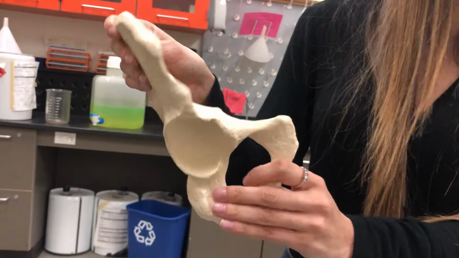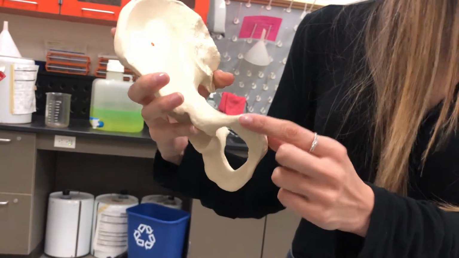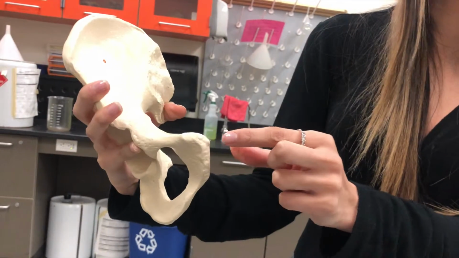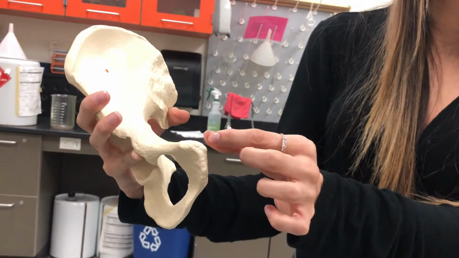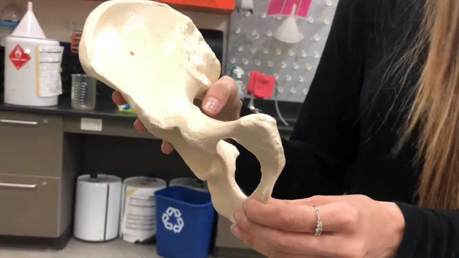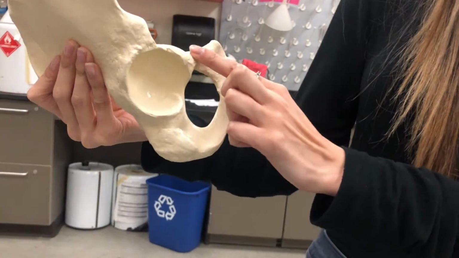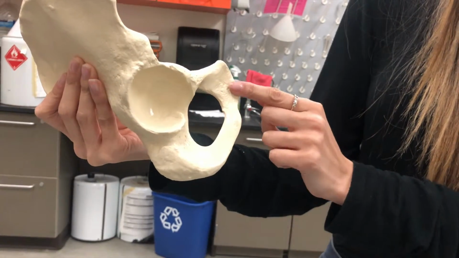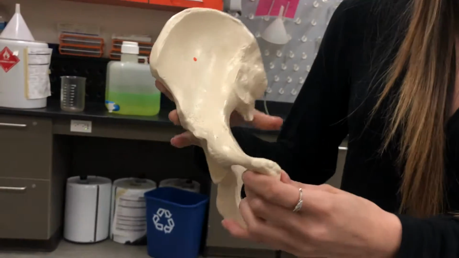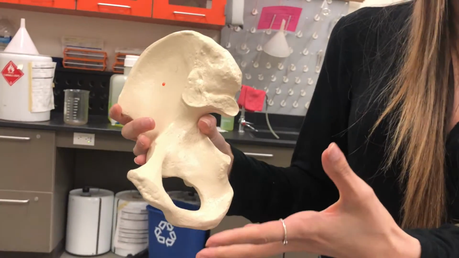Moving on to the pubis, we have the pubic tubercle, which is right here. The pubic crest you actually can't see because it's going to be kind of the cartilage region of it. Then, however, for the superior pubic ramus, it's going to be this one right here, and then you have the inferior pubic ramus. So that kind of covers the whole coxa.